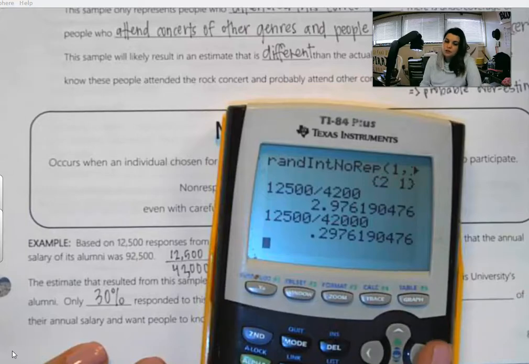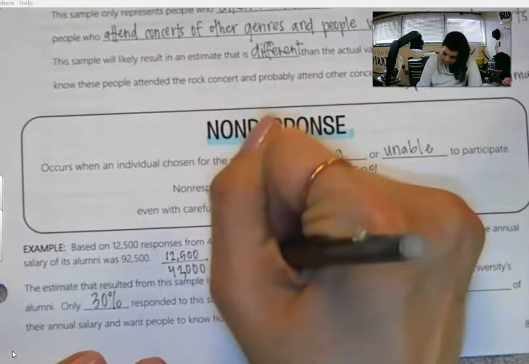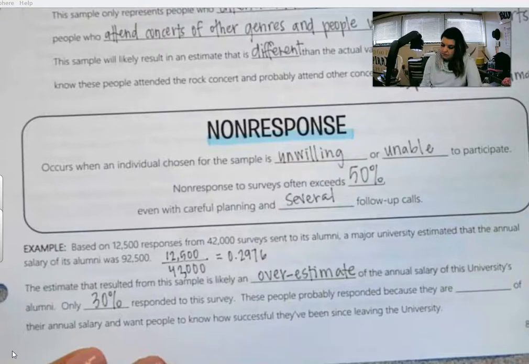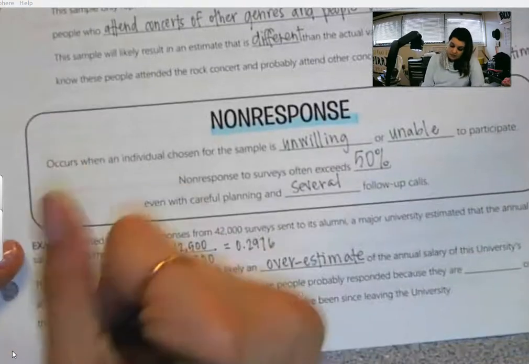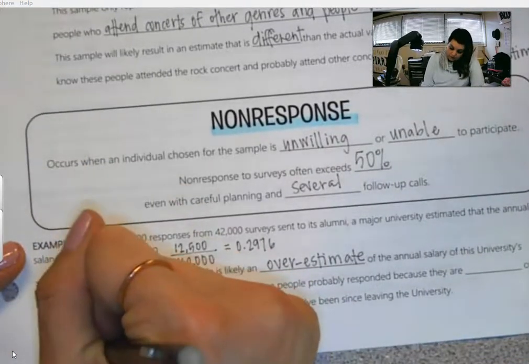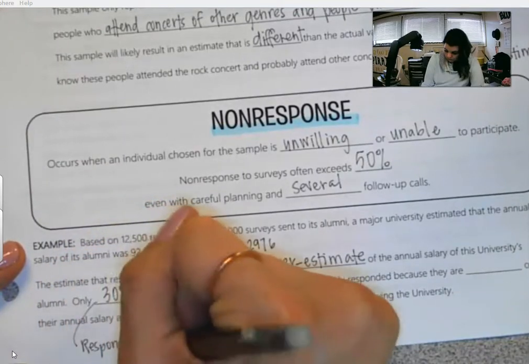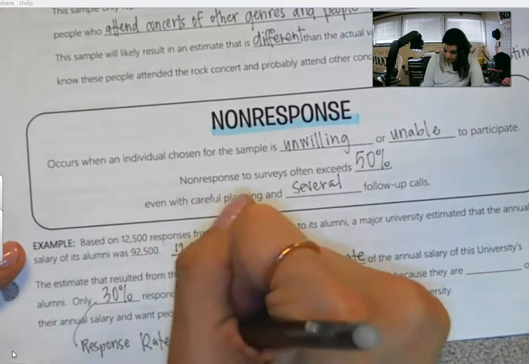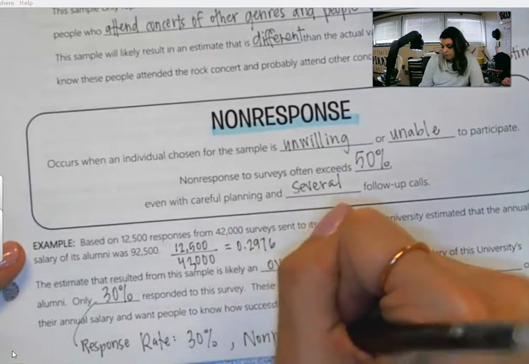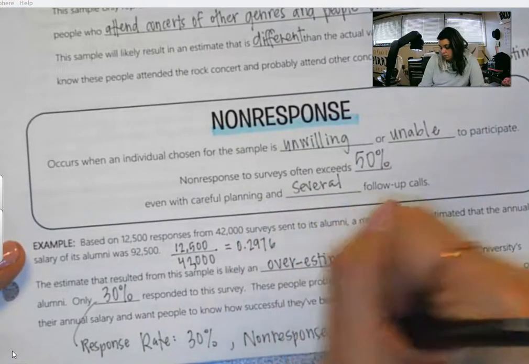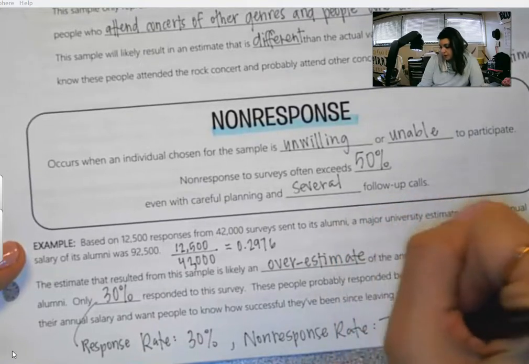And got 0.2976. So my response rate, let's write this down below. My response rate was 30%, which means my non-response rate is 70%.